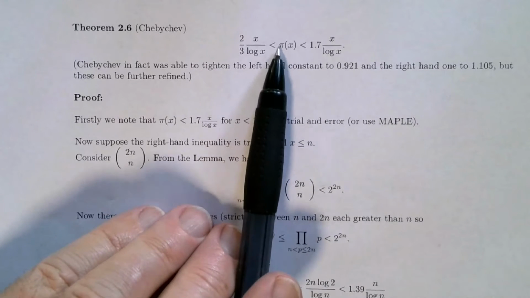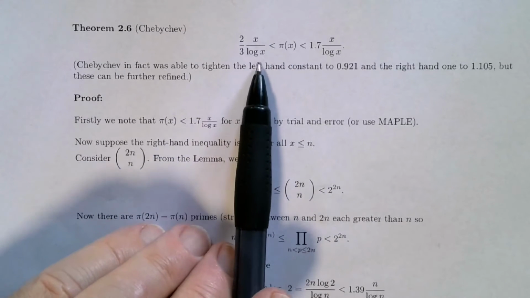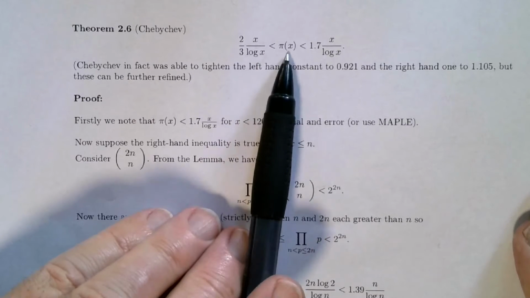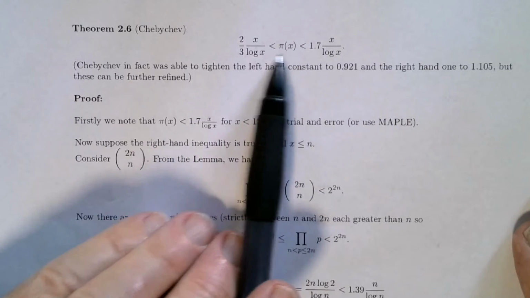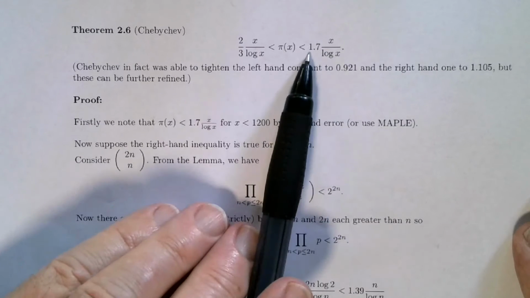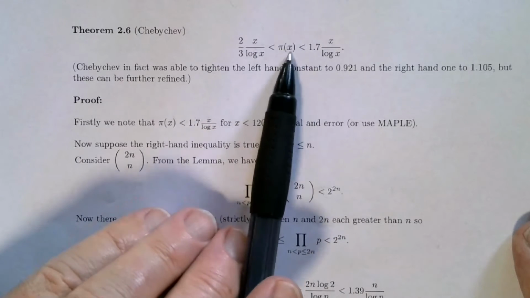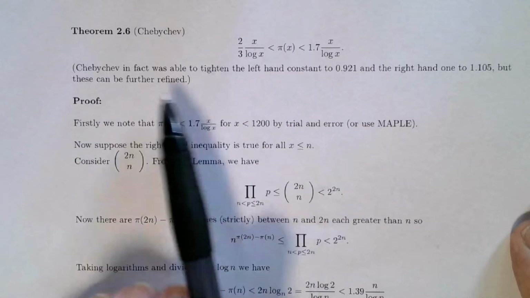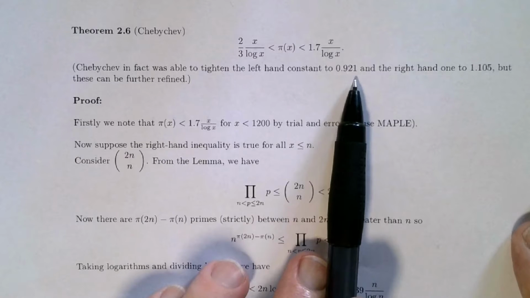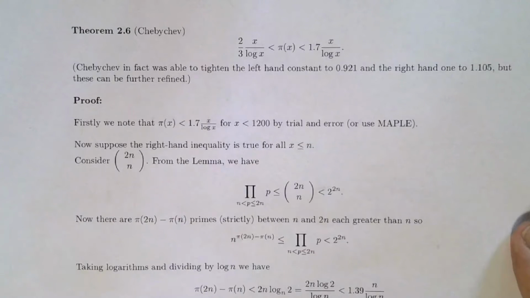And so it shows us that, if nothing else, pi of x is somehow connected with this x on log x, which Gauss had realised, and which we'll prove later on in much more detail. This simply gives us a bound of pi of x between 2/3 of x on log x and 1.7, so about 0.67 and about 1.7 multiplied by x on log x. Pi of x is in between these two. As I mentioned, Chebychev was able to tighten this left-hand constant from 0.67 to 0.9, and the right-hand constant brought down to 1.1, but you can refine these further.